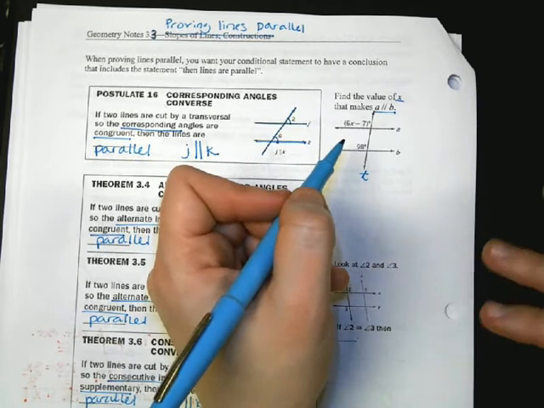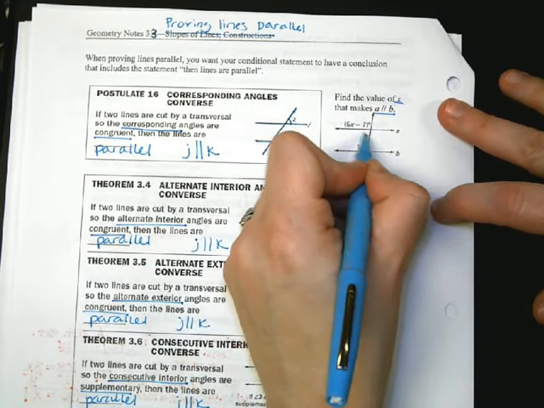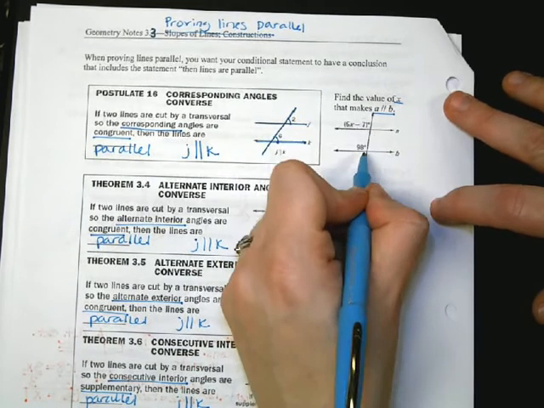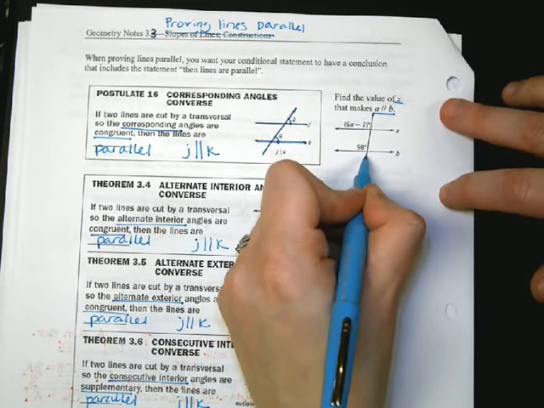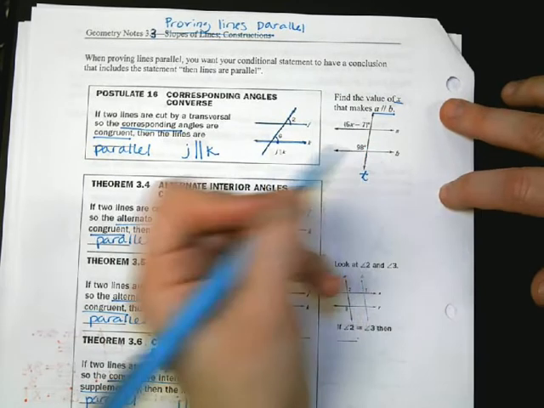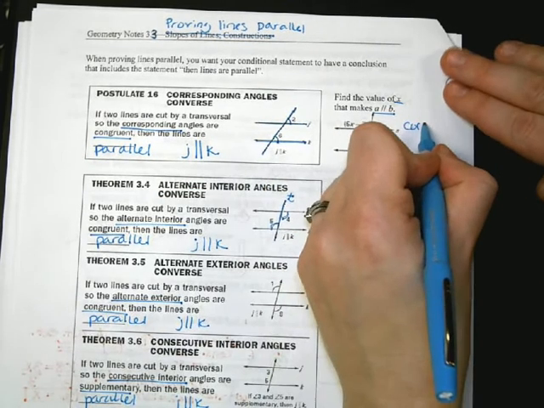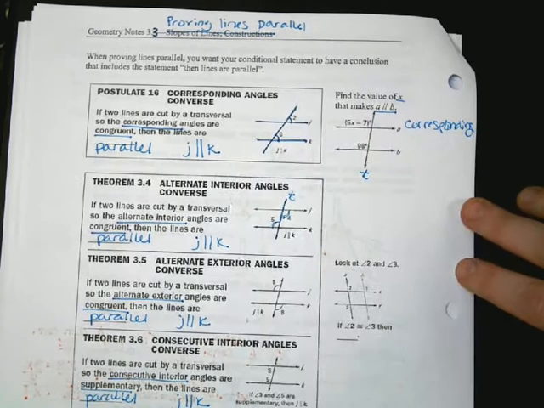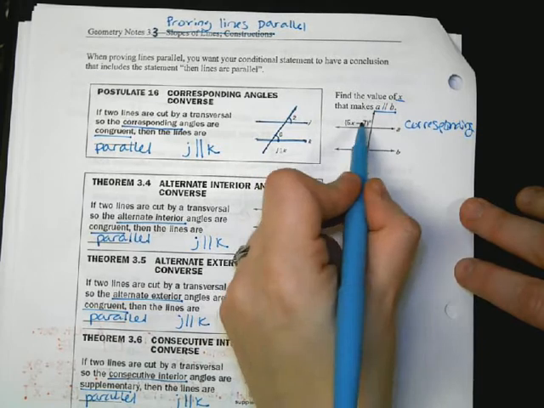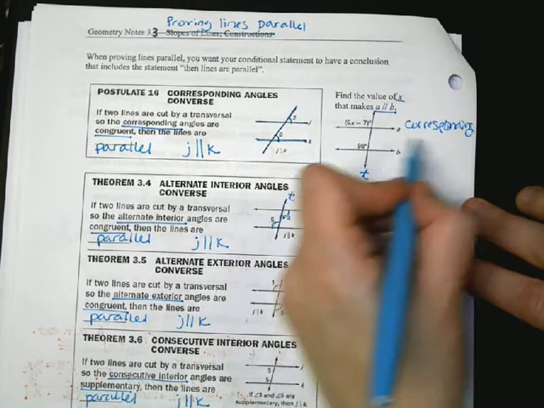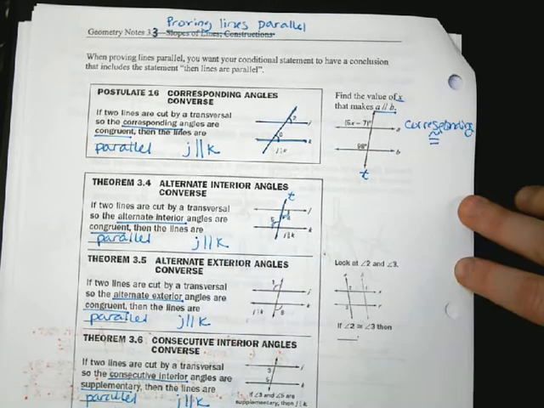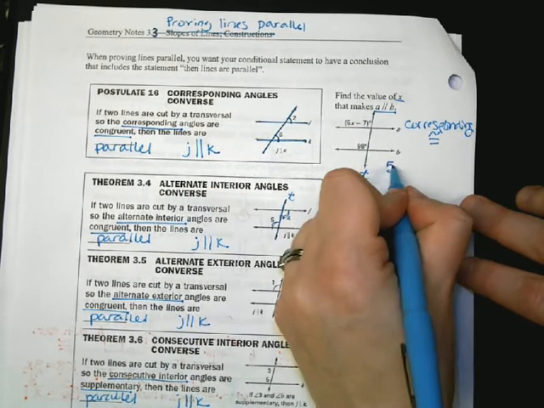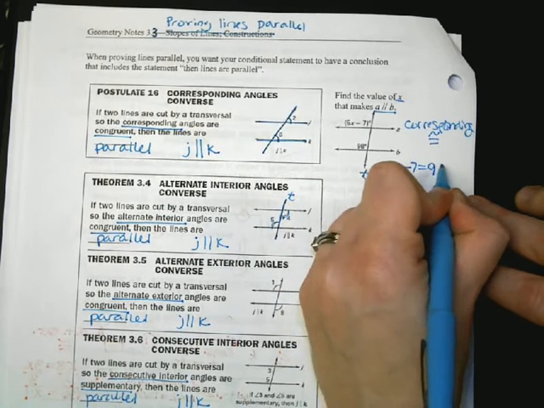So I'm going to check in this particular pod, 5x minus 7 is considered the upper left to me. So I would ask myself, is 98 degrees considered upper left in that second pod? Which it is, so I know these are corresponding. Corresponding, if I can write that correctly. Okay, so if they're parallel, that means that these corresponding angles have to be congruent. So I'm thinking, okay, if they're going to be parallel, these values need to be equal. So I know that 5x minus 7 would have to be equal to 98.